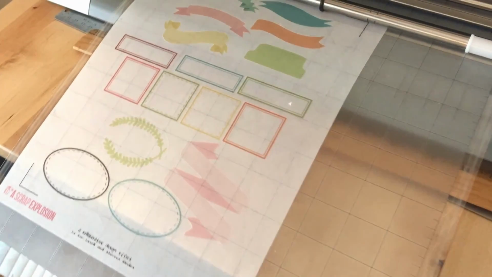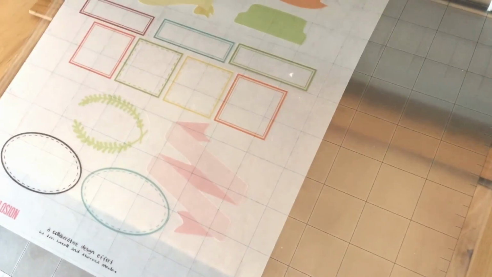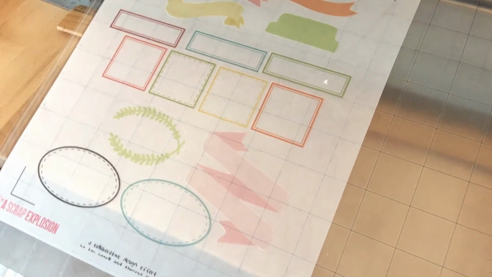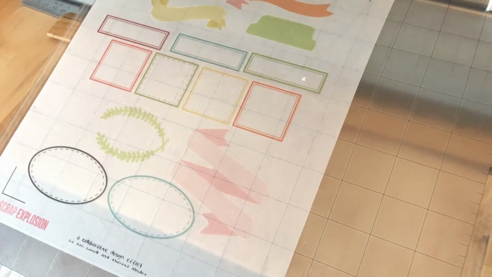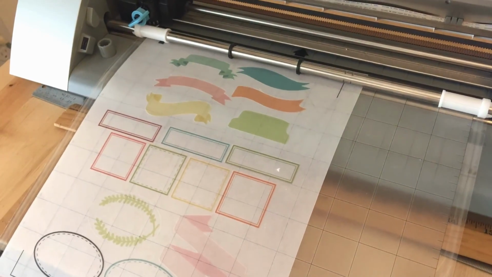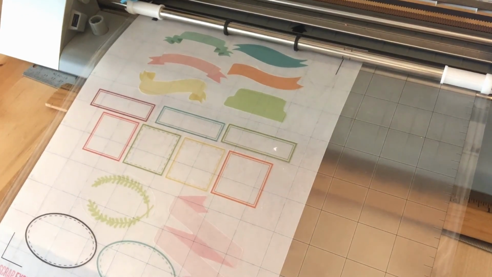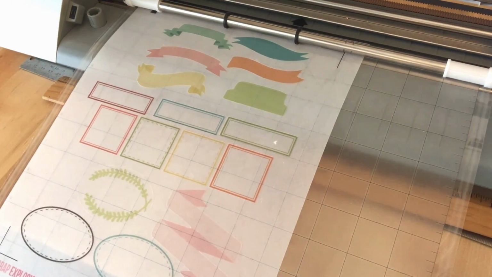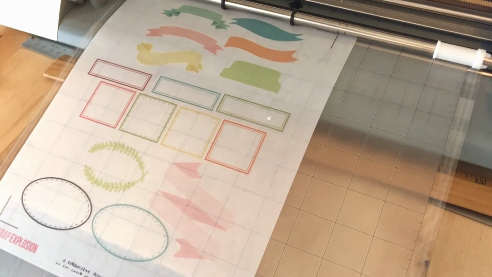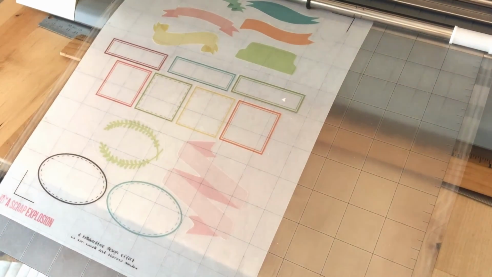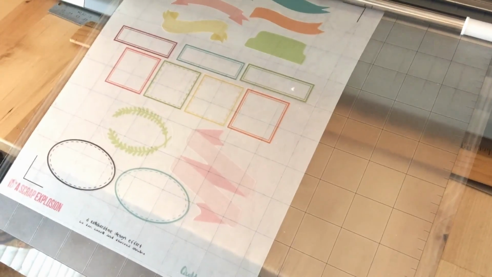And there is our finished sheet. It's all ready to go and ready to be lifted off the cutting mat and ready to be used in our scrapbook layouts. So there you go. I hope that this tutorial was helpful to you in learning more about how to use the cut and print function on your Silhouette, and also how to use your print and cut files from TNT Scrap Explosion.